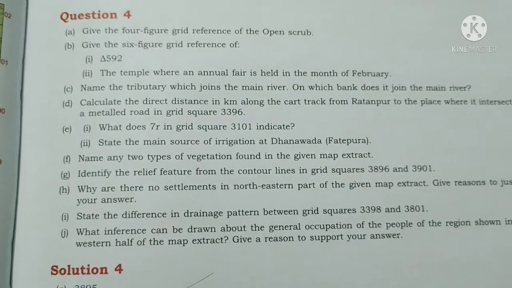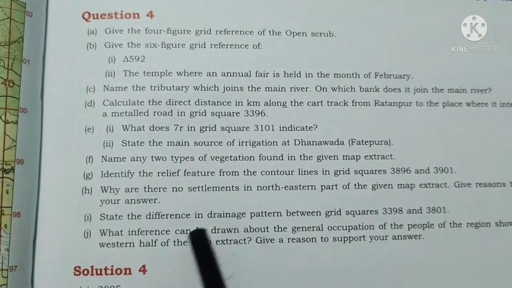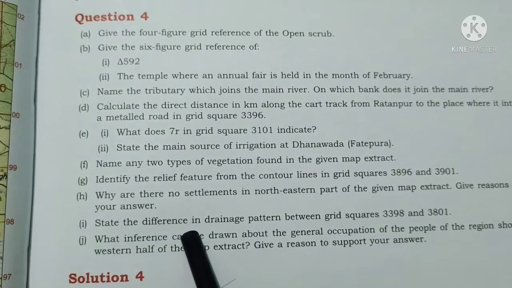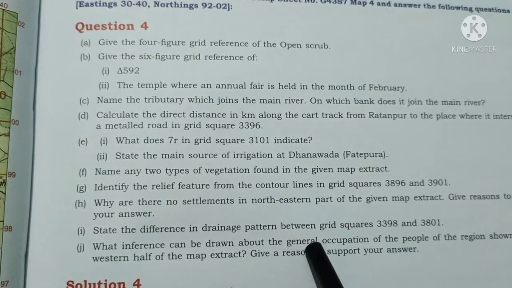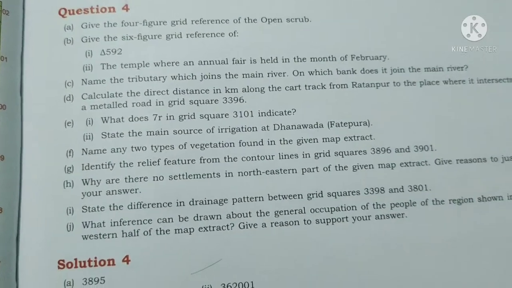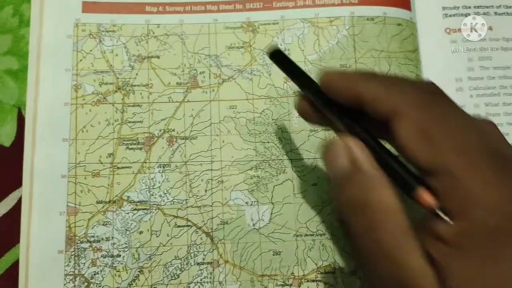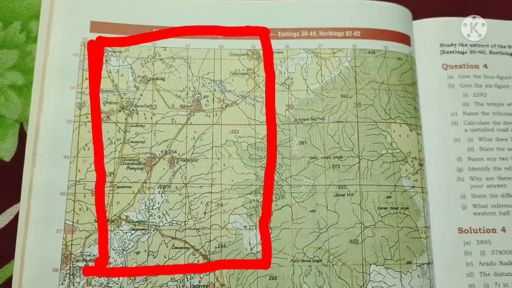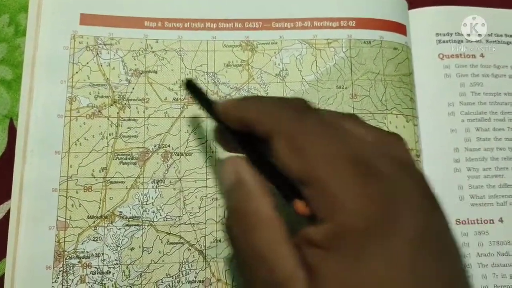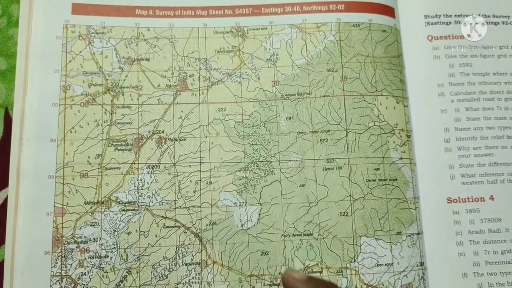The next question says, state, we have dealt with this one. Now this question: what inference, meaning conclusion, can be drawn about the general occupation of the people in the western half of the map extract? Now again, come to the map. This area is the western half, this is the eastern half. Alright, so if you see the western half, the color pattern of the western half is yellowish in nature.